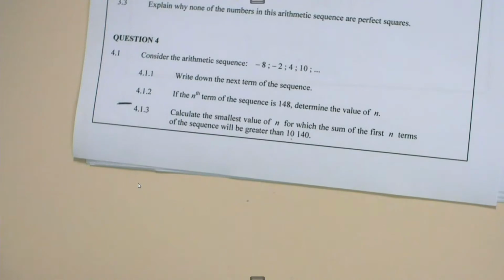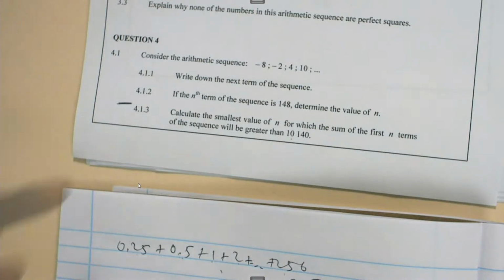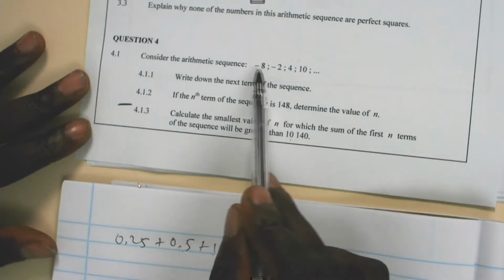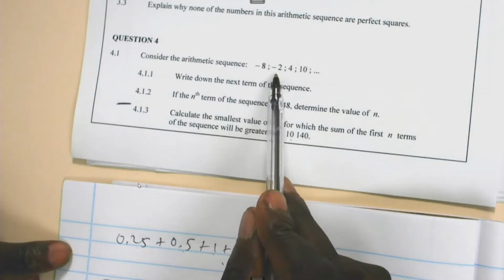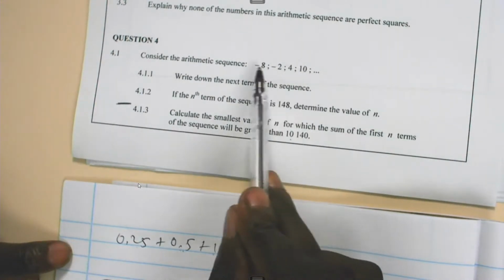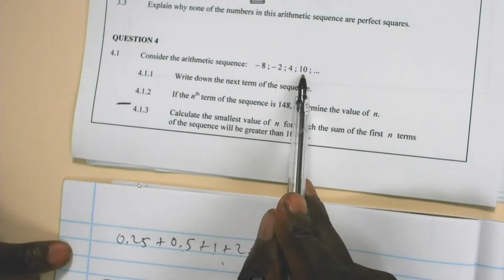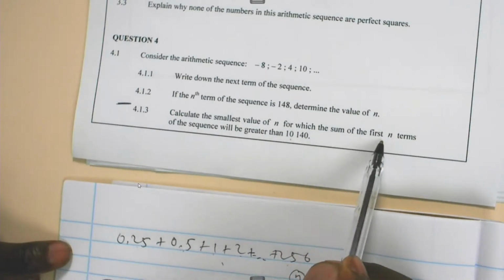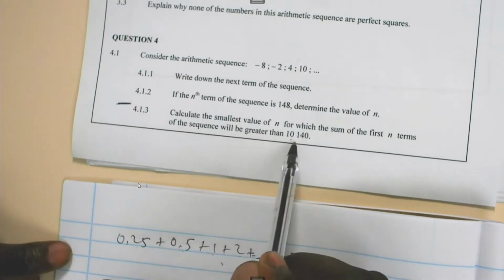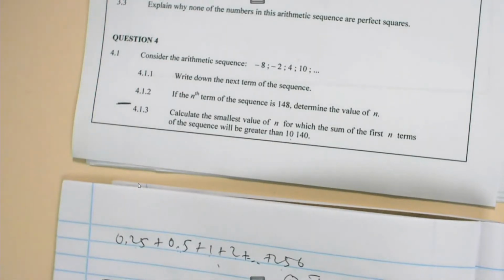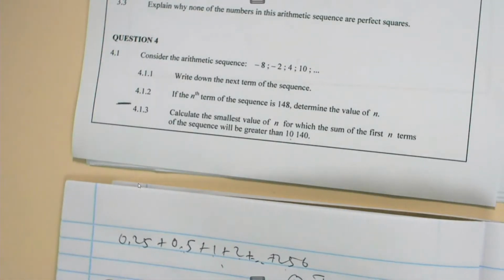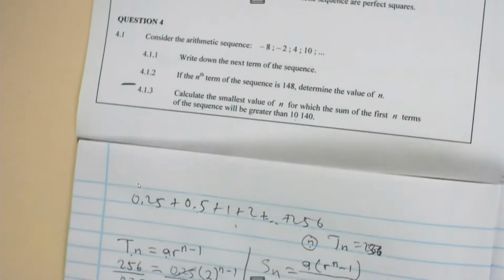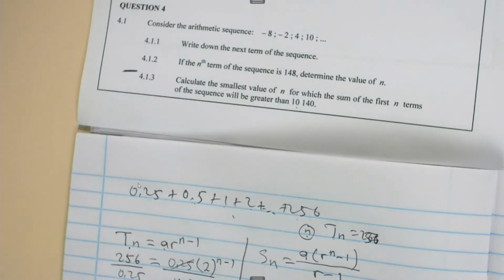Now, based on the information that we have, we are given this arithmetic series: -8, -2, 4, and 10. There are my 4 terms. This is an arithmetic sequence. And then we are going to determine the smallest value of n, for which the sum of the first n terms of this sequence would be greater than this. These are questions that are a bit difficult, but if you practice them more regularly, you will get to understand them deeper.